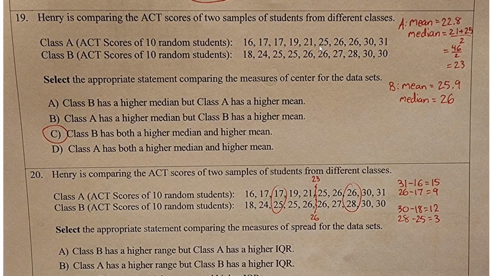So cool. The median is just the number in the middle. And in the middle here, we have 21 and 25. Add those together, divide by 2. You end up with 46 over 2, and that's 23. So that's where I get the median for A. For B, again, just add them all together, divide, you get 25.9. And the median, what's between 26 and 26? Yeah, it's 26. So you could do 26 plus 26 divided by 2. You will get 26 though, I promise.